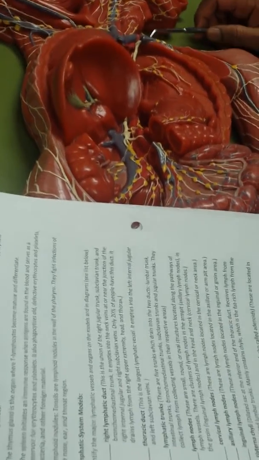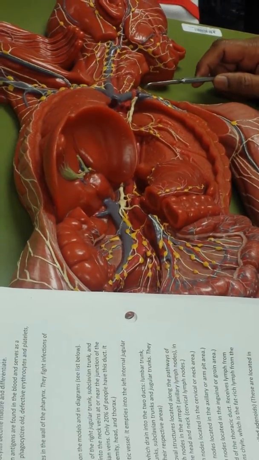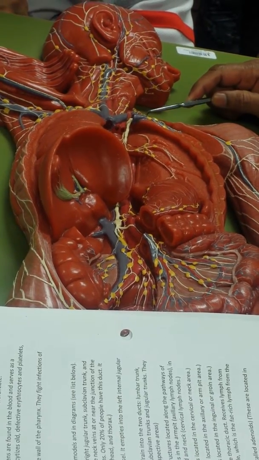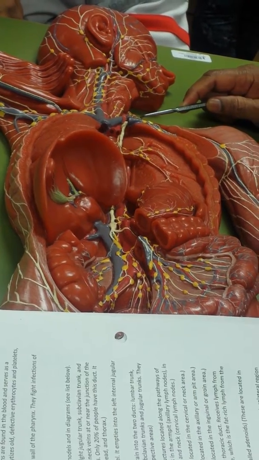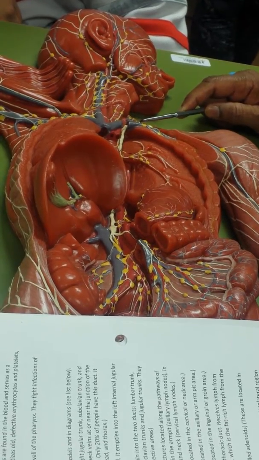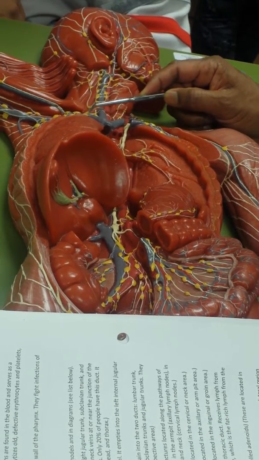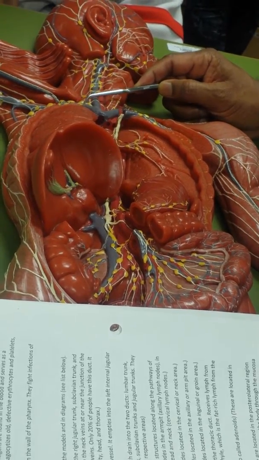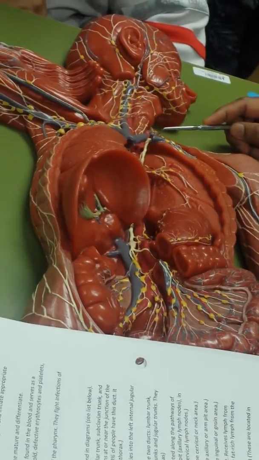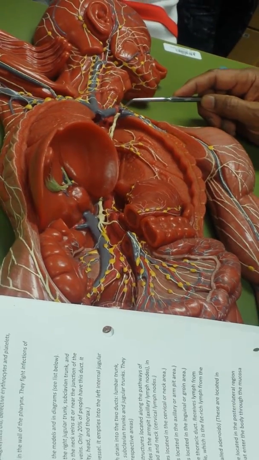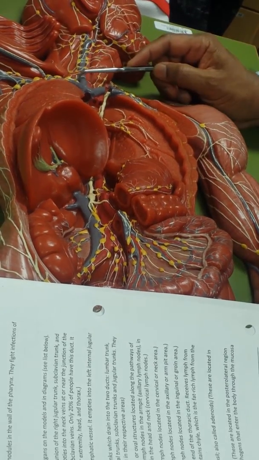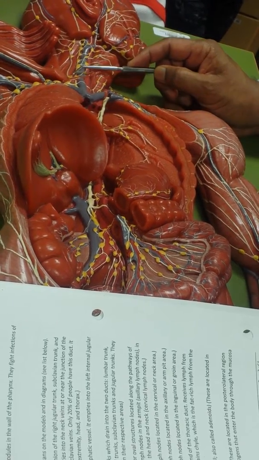At the superior end, where the thoracic duct empties into the subclavian, you can see one trunk entering here. This is called the subclavian trunk. So this is the left subclavian trunk. This you can see here is the right subclavian trunk. Can you see it? This one here is the left jugular trunk, the one that empties from the head and neck. And this is the right jugular trunk.